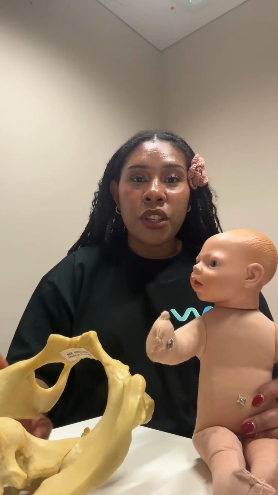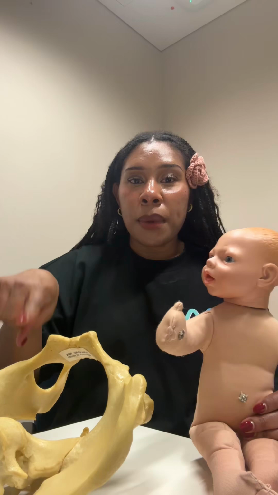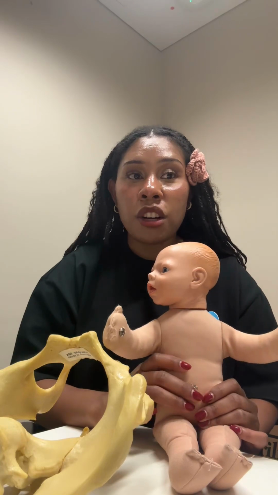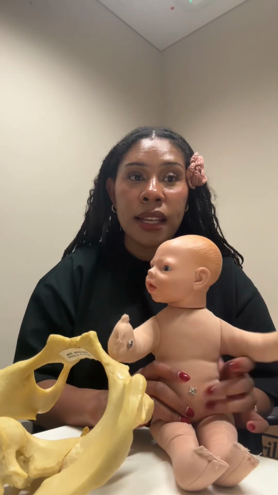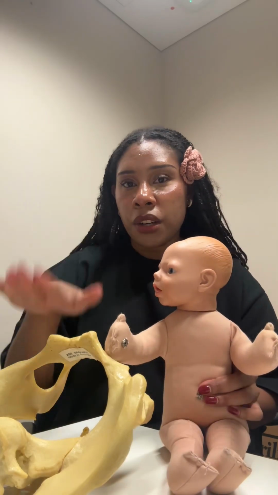Hello, today I'll be demonstrating the mechanisms of labor using a pelvis and a fetal doll. I will demonstrate each movement and explain the anatomical and physiological processes as the fetus moves through the maternal pelvis.